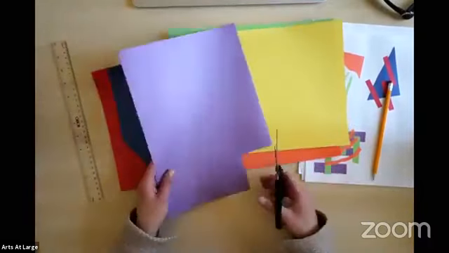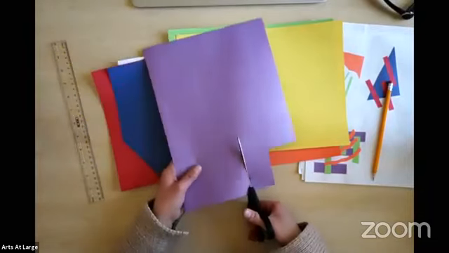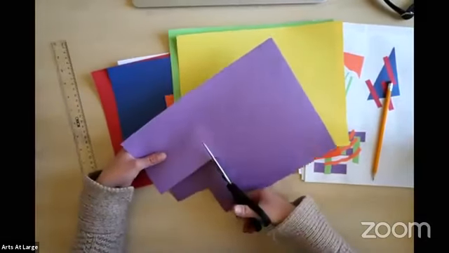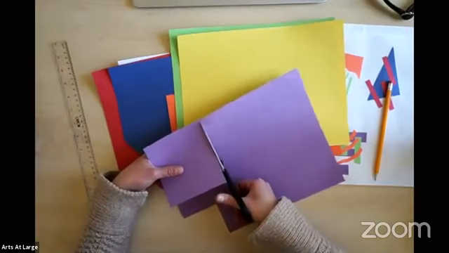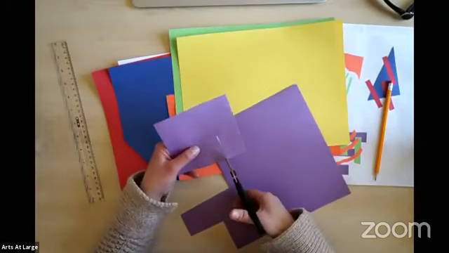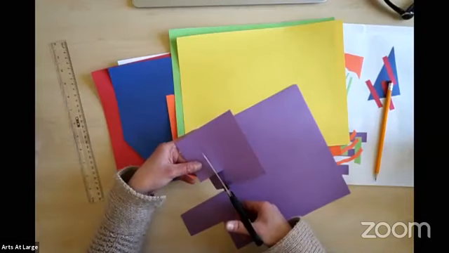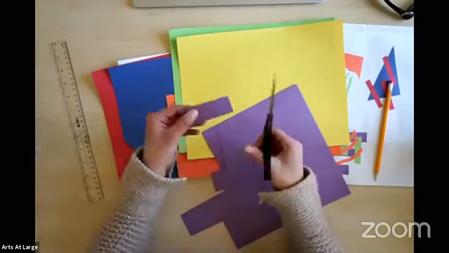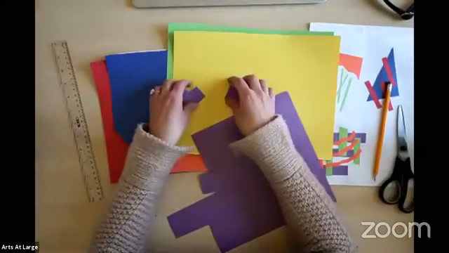youngsters out there who haven't used a ruler yet. So we'll just cut these out on the line. Doesn't have to be perfect by any means. Okay. So we have 3 purple squares.